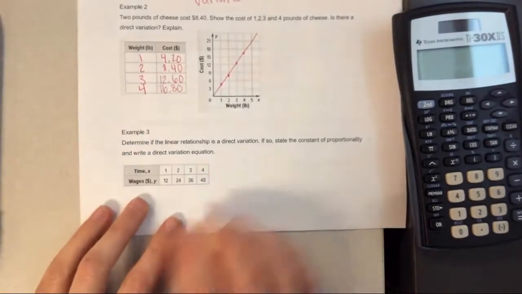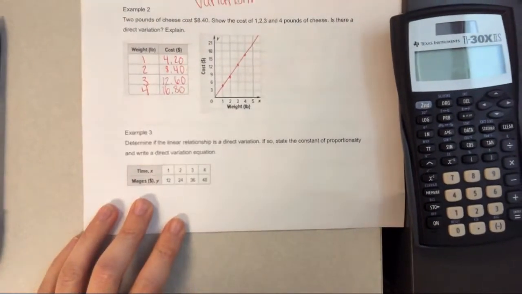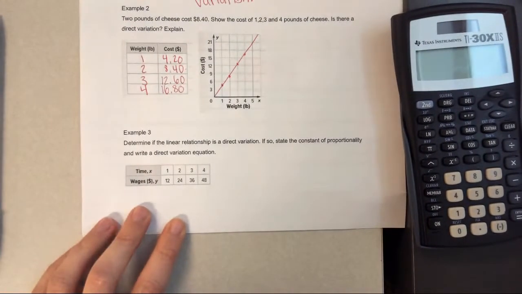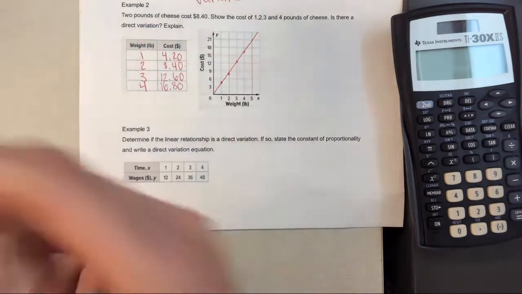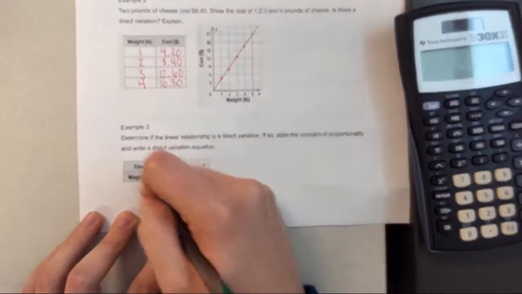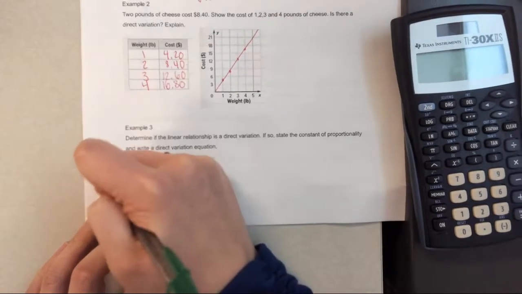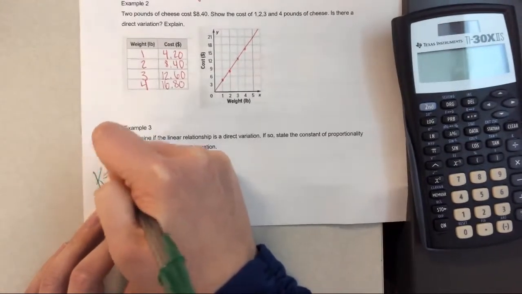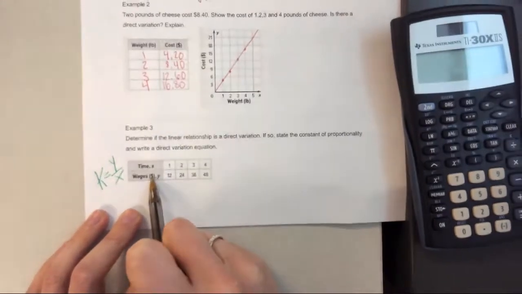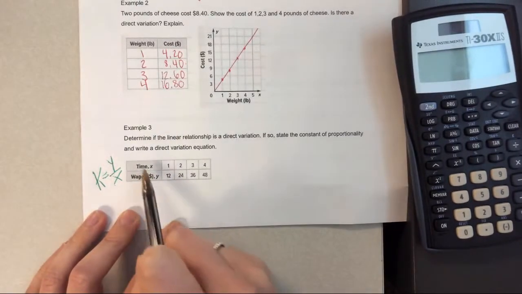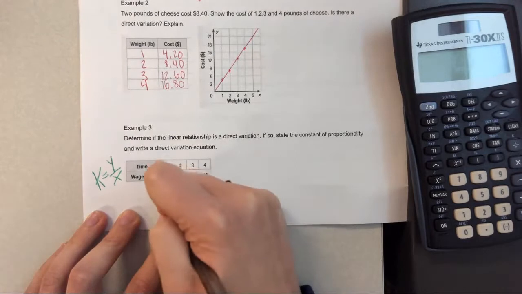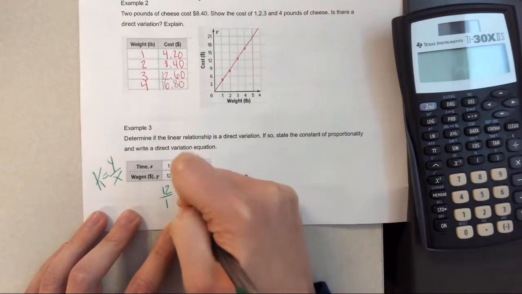The last one, same type of question, and the only thing different is it says, if it is a direct variation, state the constant of proportionality and write a direct variation equation. So when we look at it, it's just the table, so we have to check the unit rates. Remember, k is always equal to y over x. If you didn't remember that money always goes in the numerator, you know that's your y, so that needs to go on the top of the fraction.